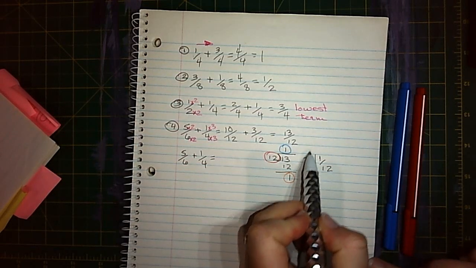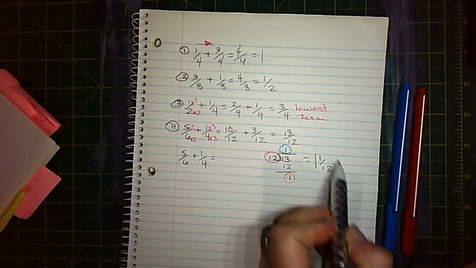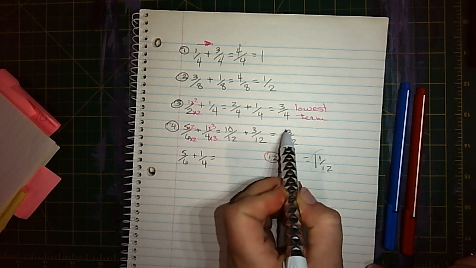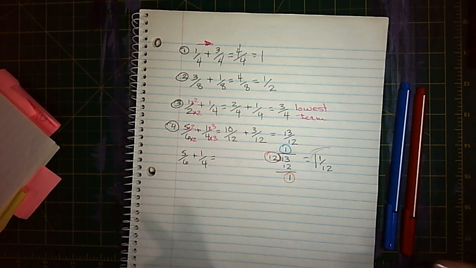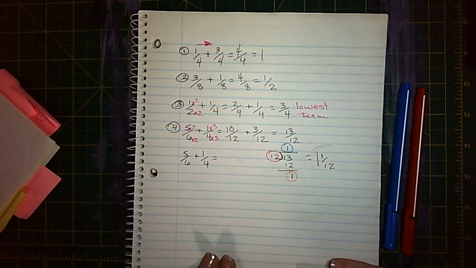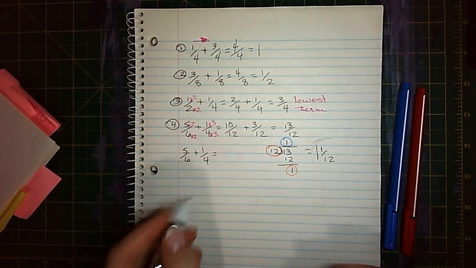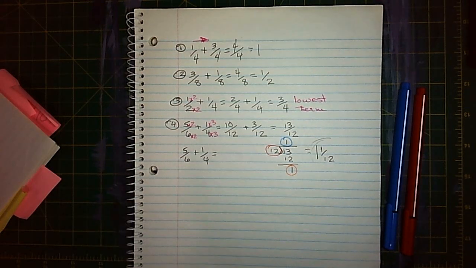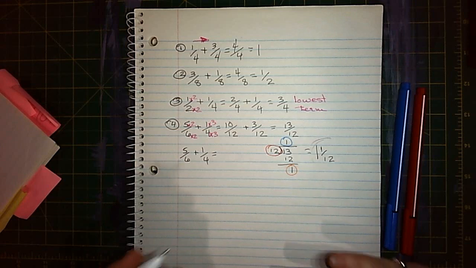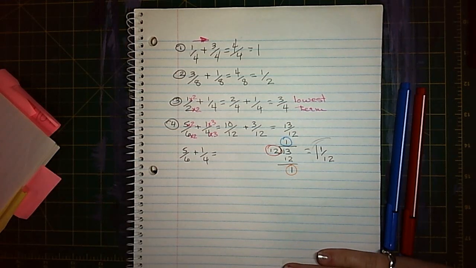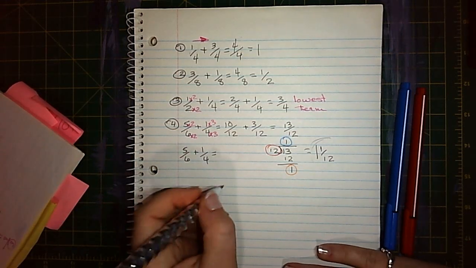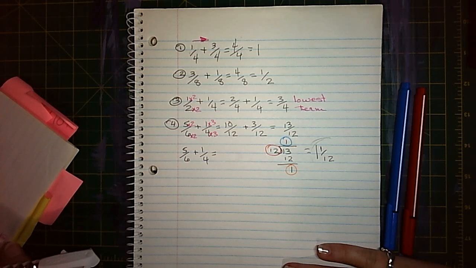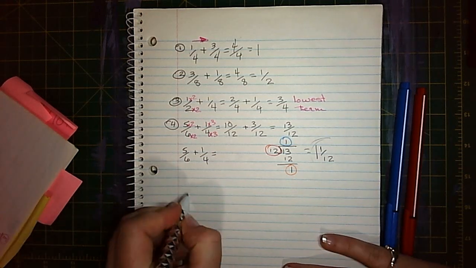All right, now that we touched into a mixed fraction, so we turned our improper into a mixed, let's do some adding of some mixed fractions. All right, so I'm going to throw this one out. I'm going to go up here and do this one.